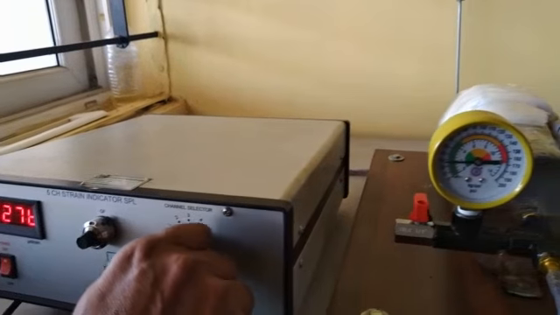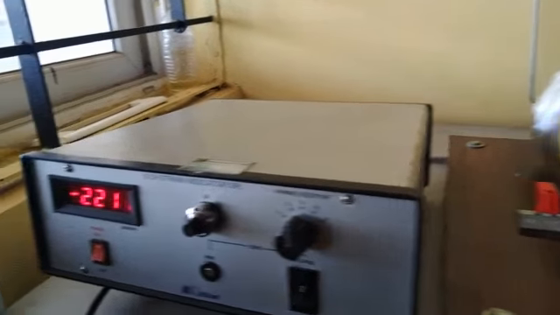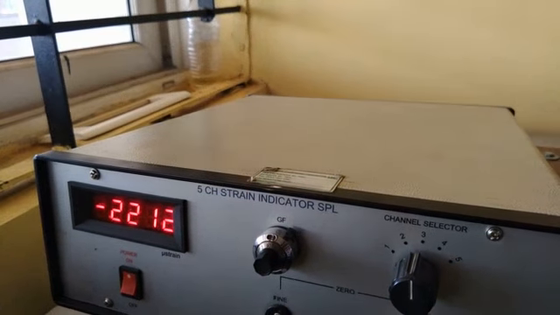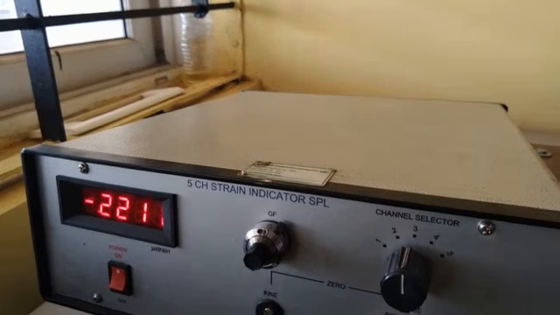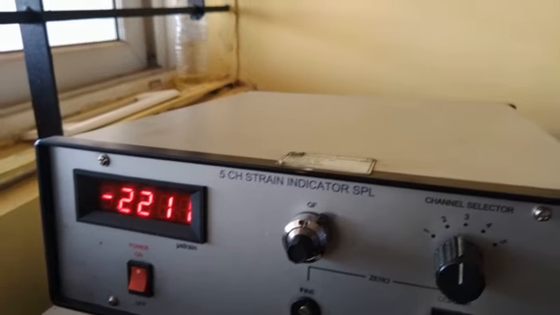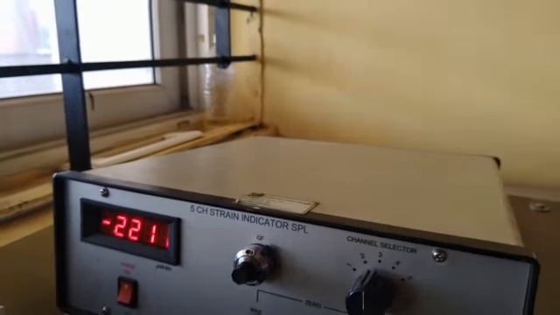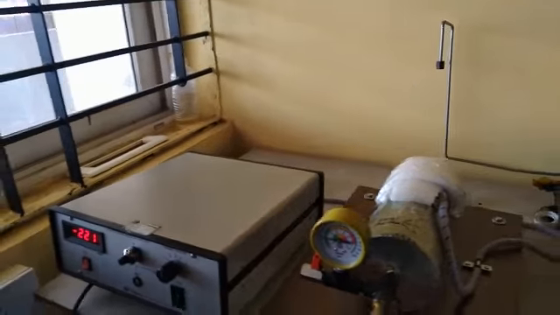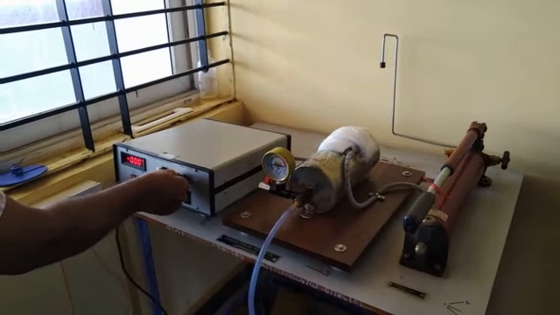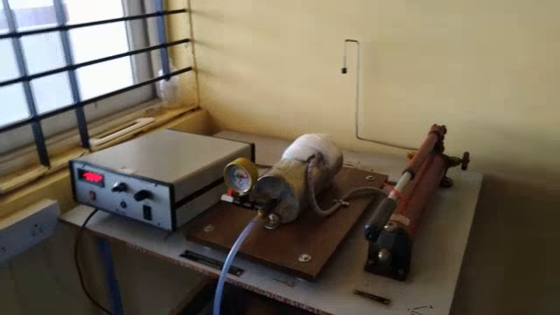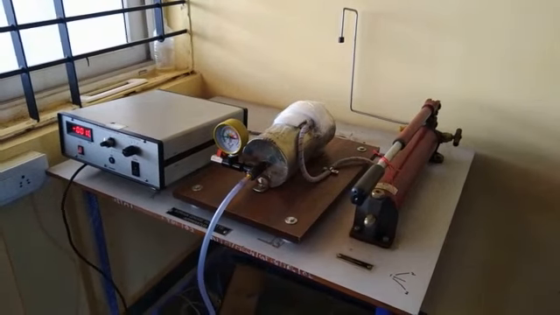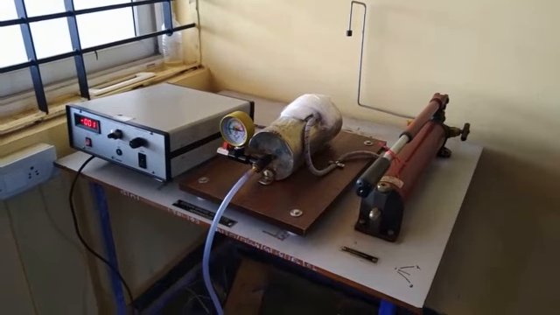Next we change to channel 3, and it is showing the reading 2212. So we have to subtract it from the initial reading. This is the first set of readings for 2 kg per centimeter square. Similarly, we have to take them for 3 kg per centimeter square and 4 kg per centimeter square.